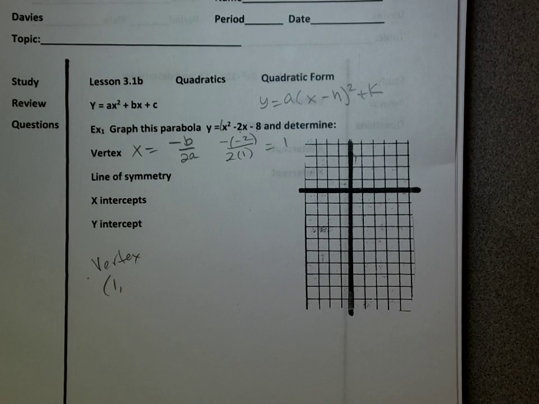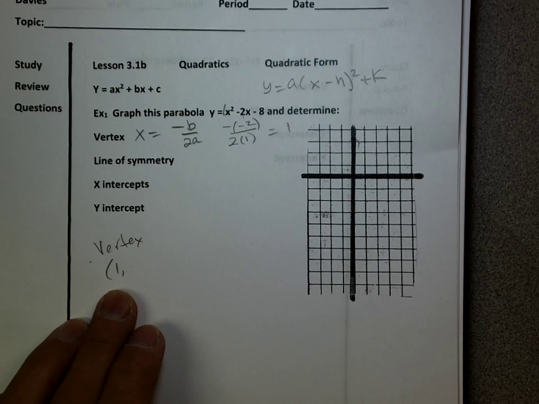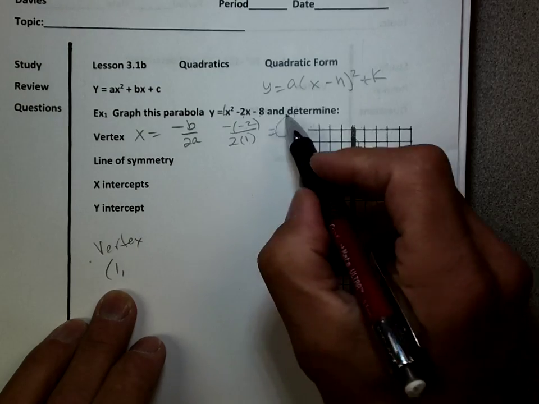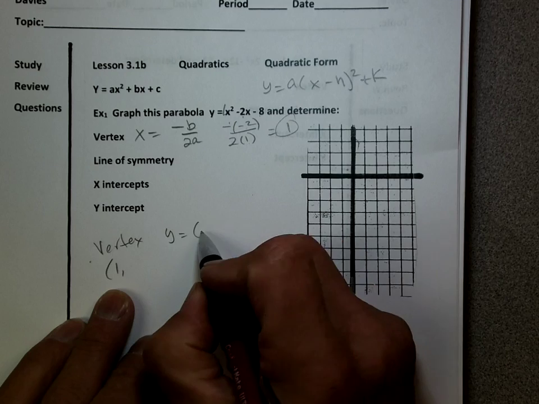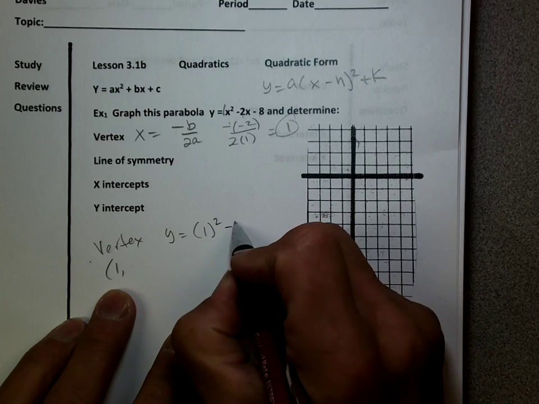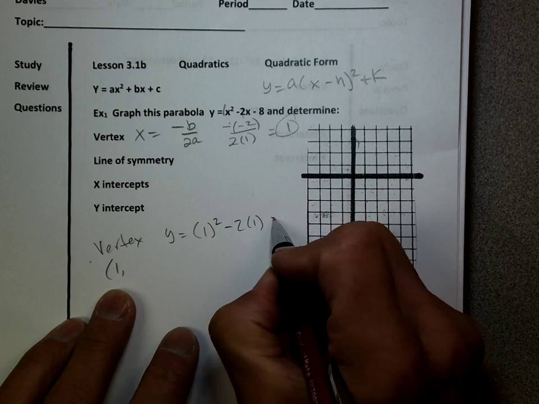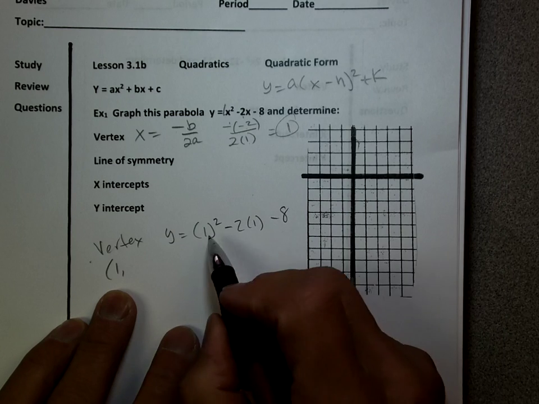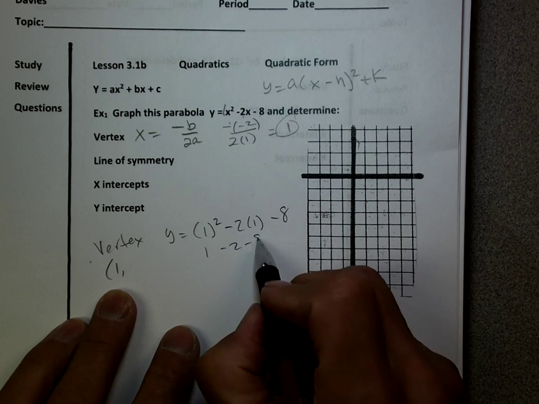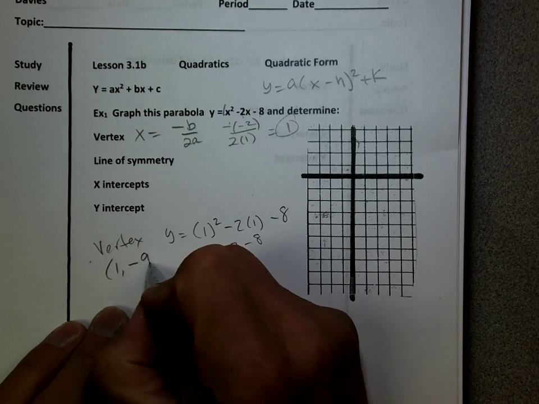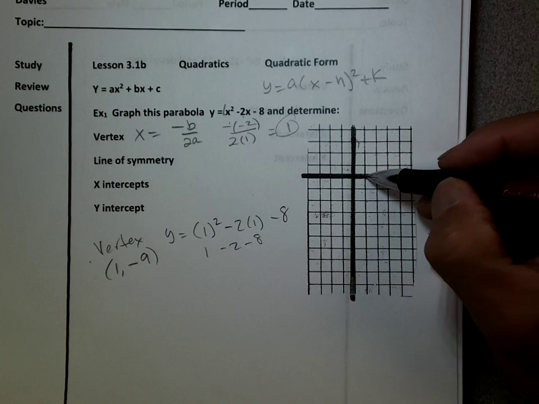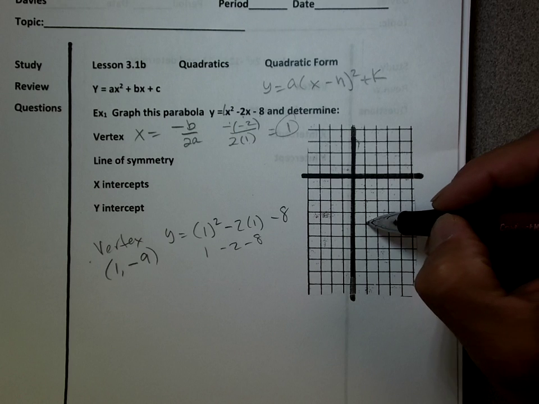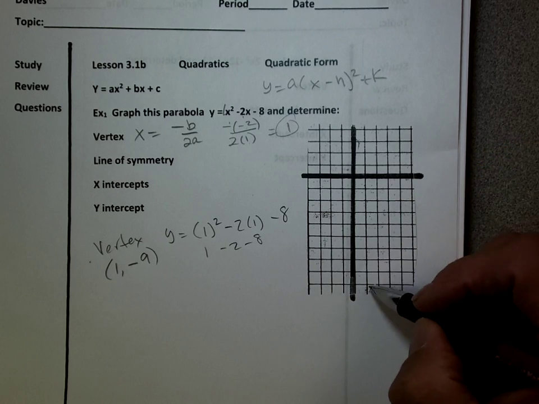Now if I want the y coordinate, I just plug the 1 in. Y is equal to 1 squared minus 2 times 1 minus 8. That's 1 minus 2 minus 8, which makes negative 9. So the vertex is at (1, negative 9). 1, 2, 3, 4, 5, 6, 7, 8, 9. Okay?